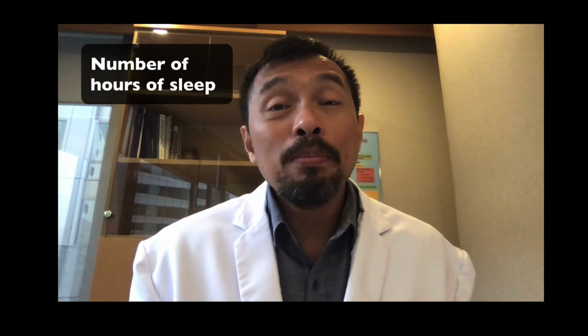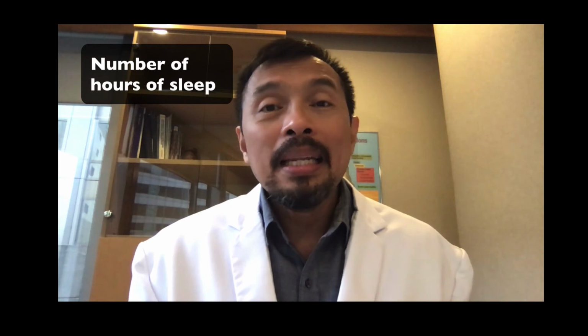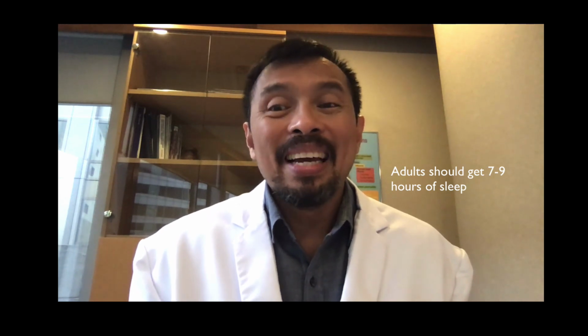So another indicator for health is the number of hours spent sleeping. So alam naman natin that sleep deprivation can lead to hypertension, diabetes, and even heart disease. So mga adults more than 18 should get around 7 to 9 hours of sleep daily for optimal health.